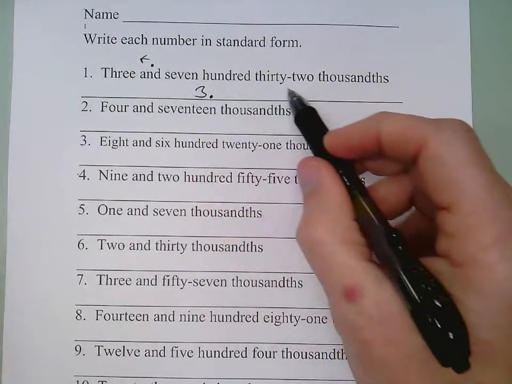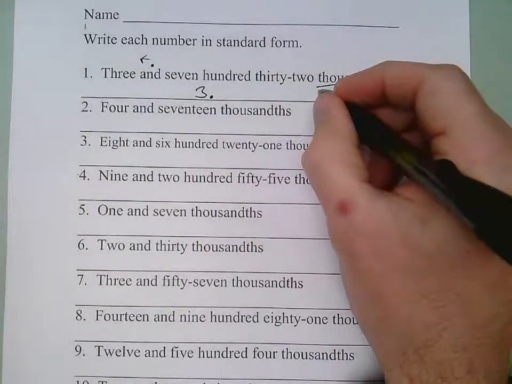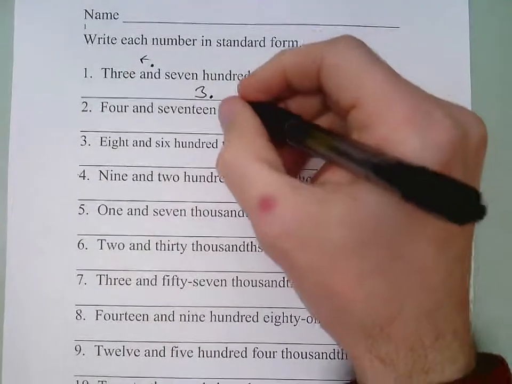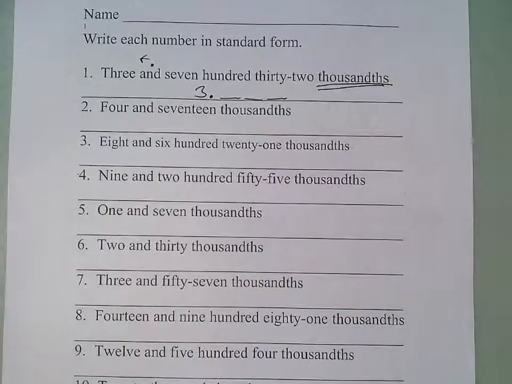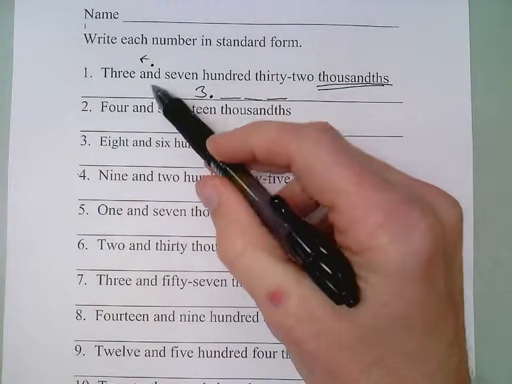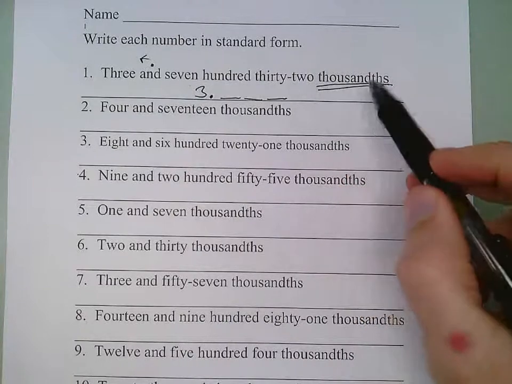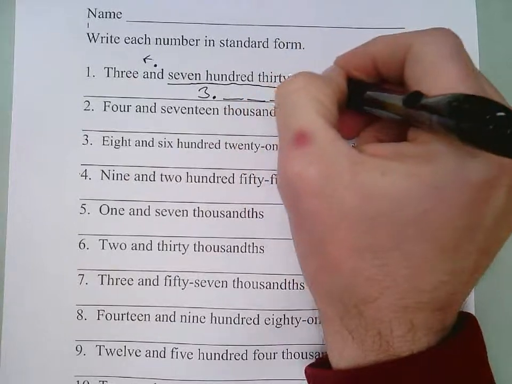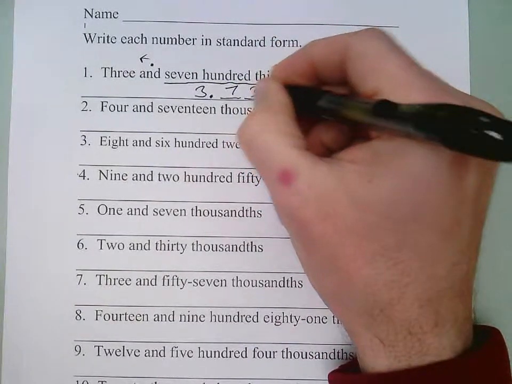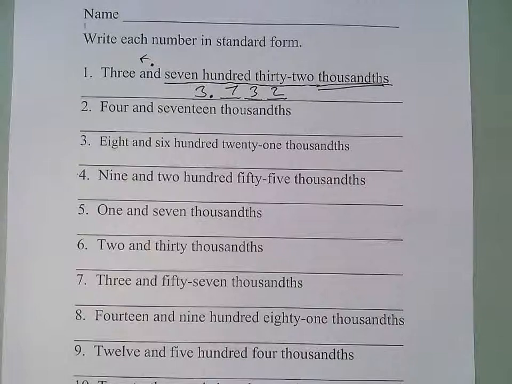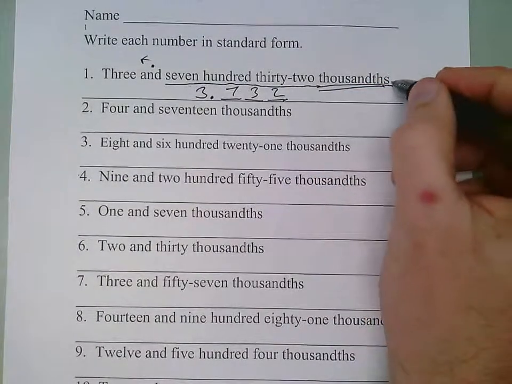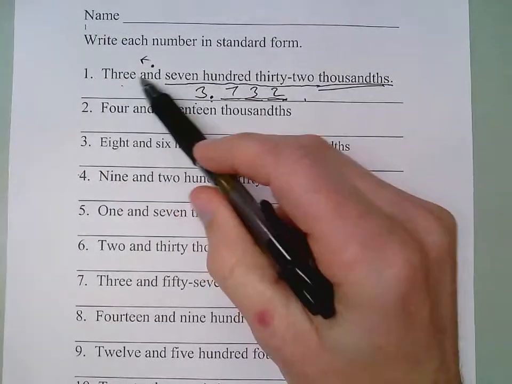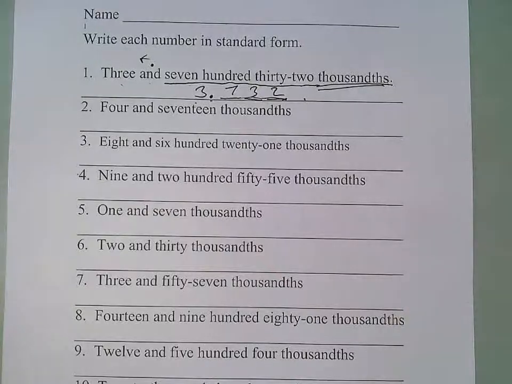Then it says 732 thousandths. Now this last word here is the last name of the number. That thousandths is telling us there's going to be 3 decimal places. So 3 and 732 thousandths. The first name of those decimal places is 732. So I make it say 732. To check it over, I make sure that it's said the same way that it's read. 3 and 732 thousandths. Checks out.